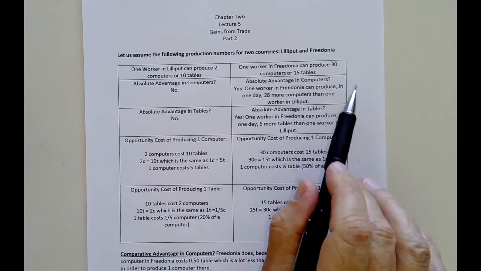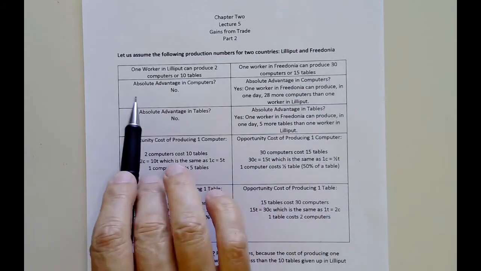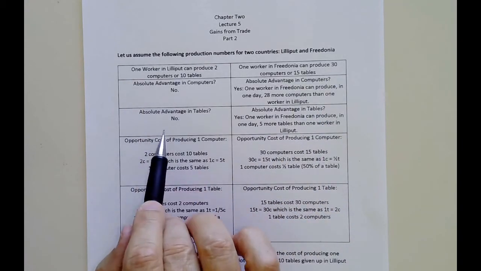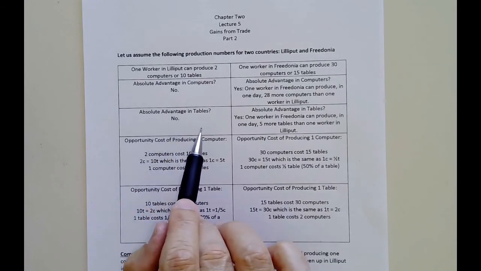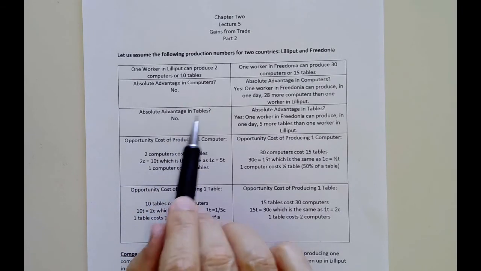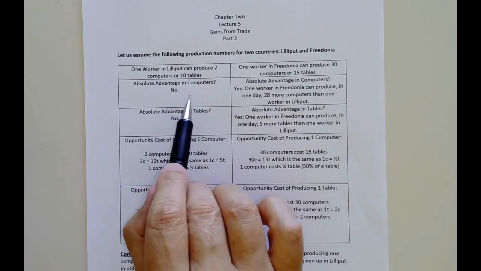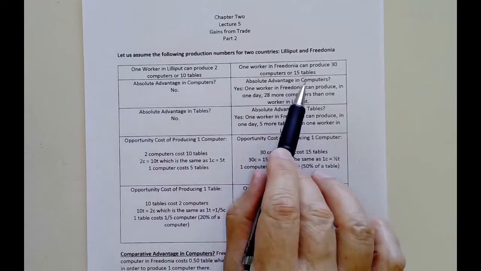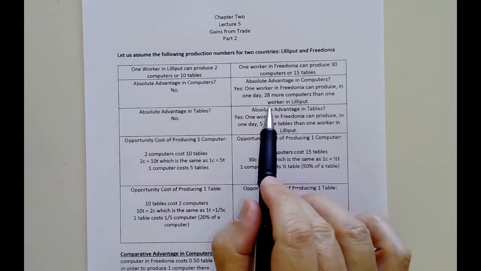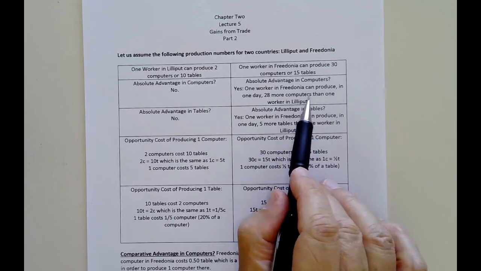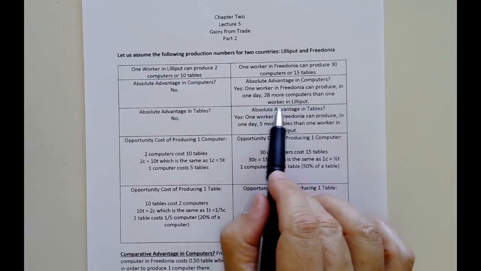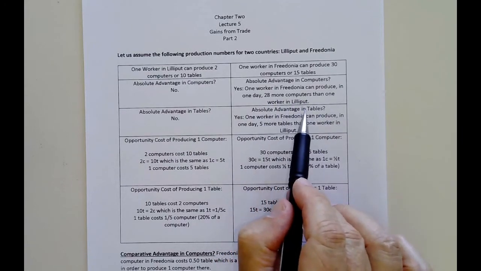It can't be both. And so the first thing I would ask you is about absolute advantage. And absolute advantage, again, means you can produce more with the same resource. And so who can produce more with one worker? In terms of computers, well, the answer is Fredonia. We said last time that Fredonia has the absolute advantage because Fredonia can produce in one day 28 more computers than one worker in Lilliput.